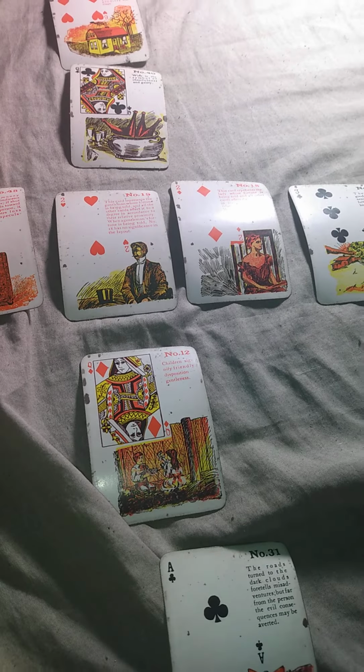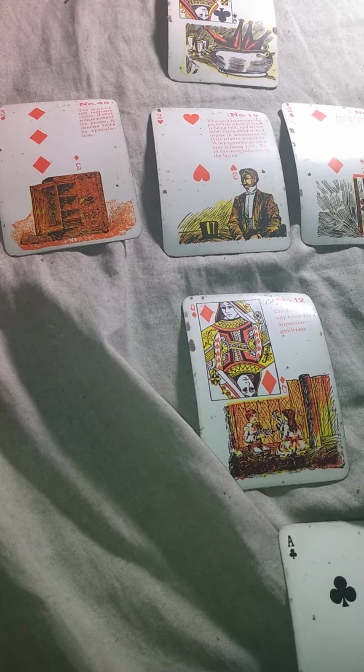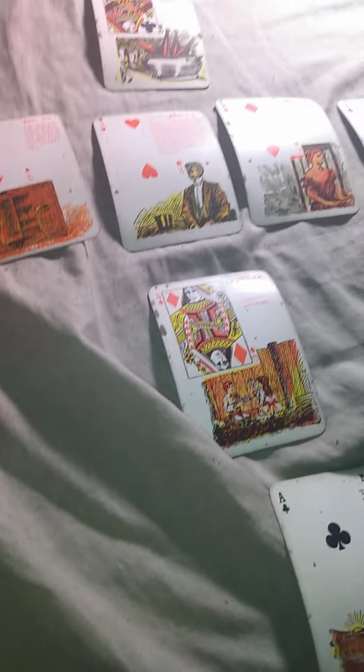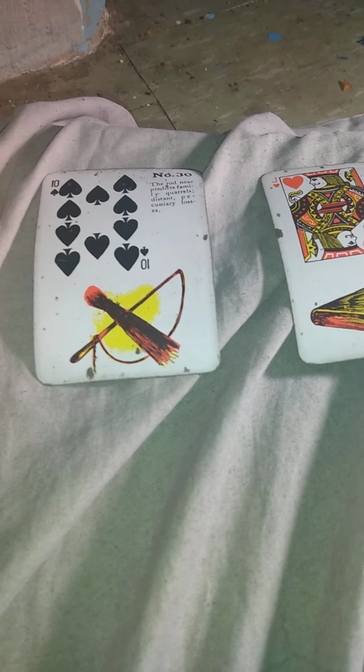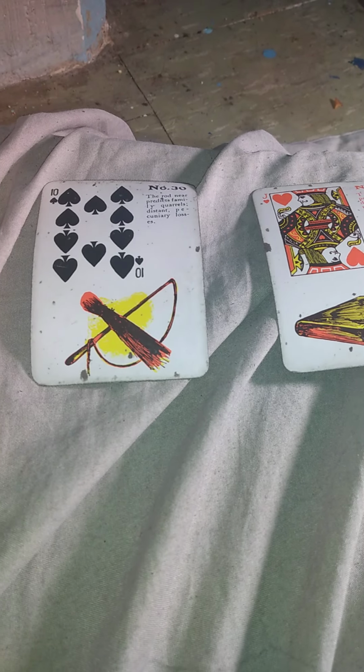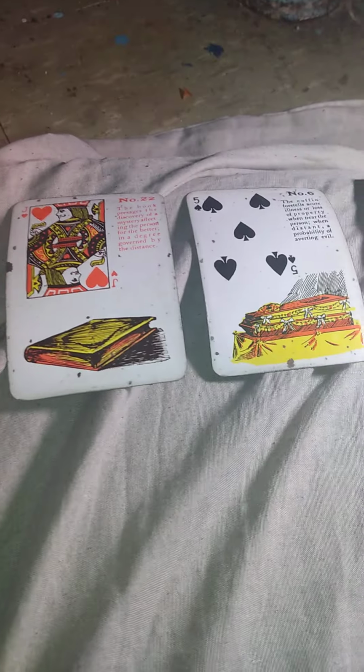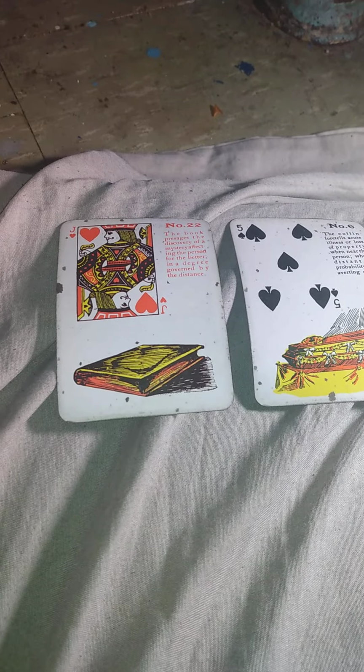Okay, and let me see what I have here. Alright, 13, 14, 15, 16, 17, 18 represent the obstacles, starting with the rod, which represents disagreements. The second card for this reading happened to be the book, which means secrets.